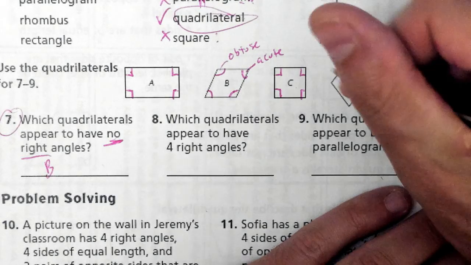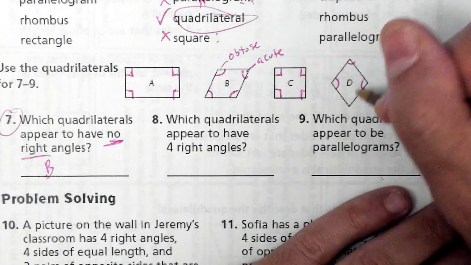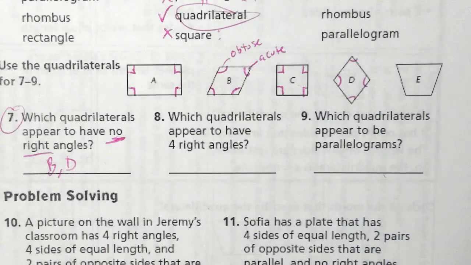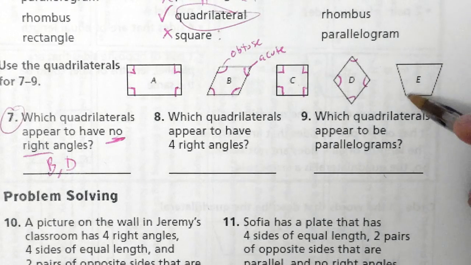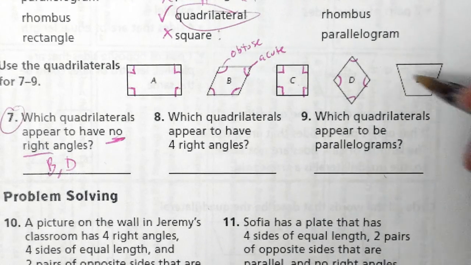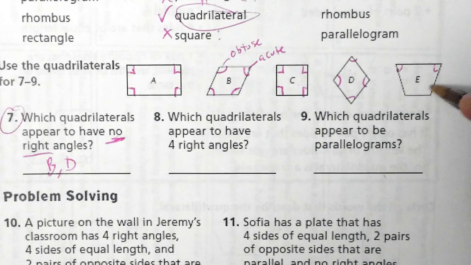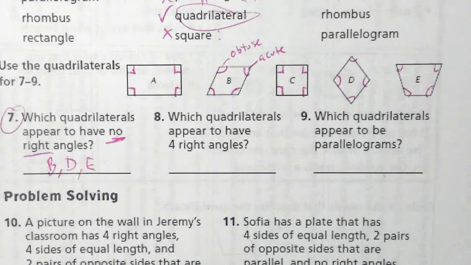This is actually an obtuse angle. Again, got 2 obtuse angles and 2 acute angles. So D is another one that we can add to our list. And for E, again, we don't have any right angles here. We have 2 acute angles at the top, and 2 obtuse angles at the bottom. So it would be B, D, and E.